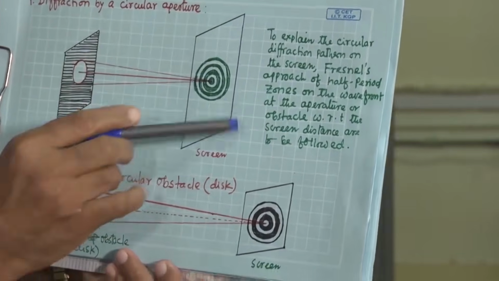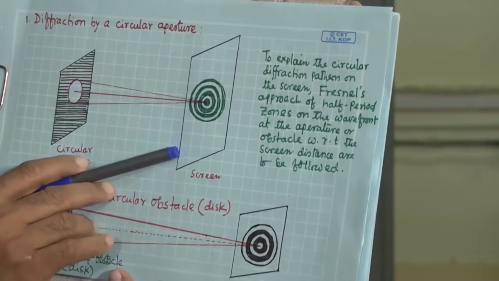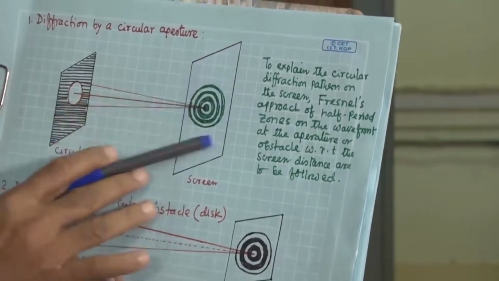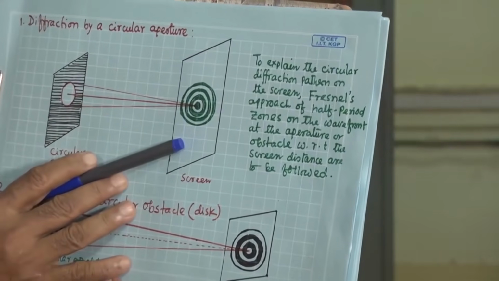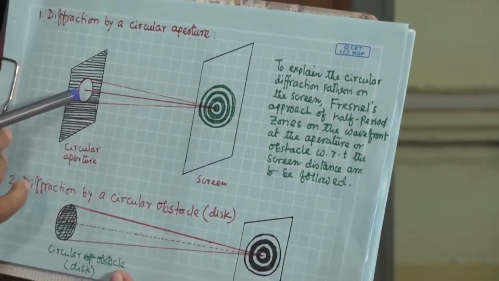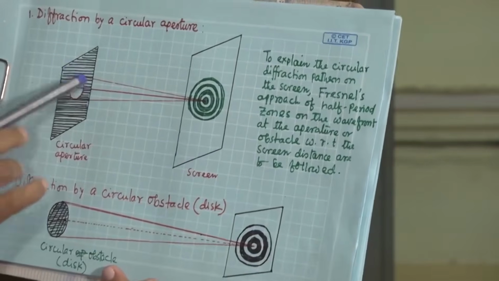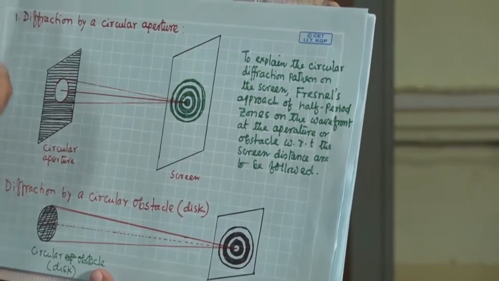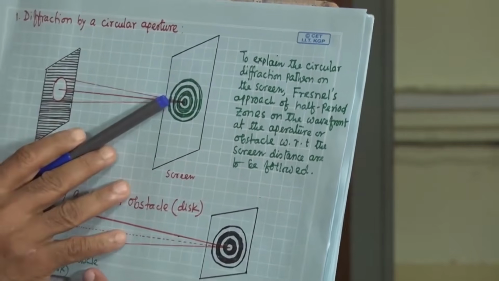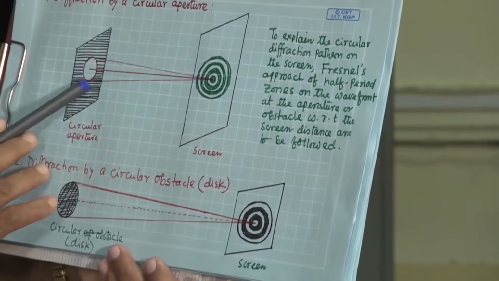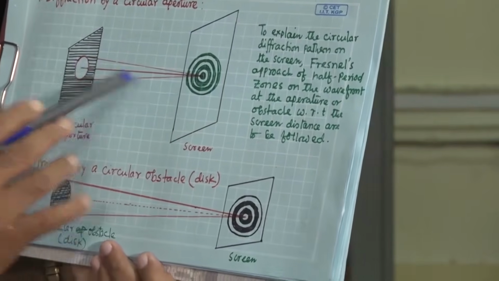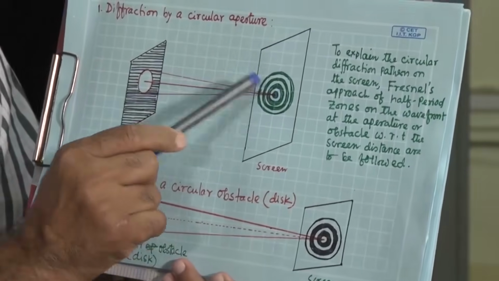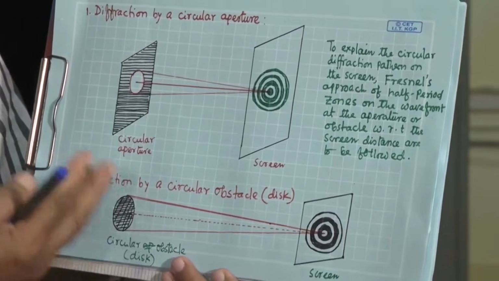You get a concentric circle diffraction pattern on the screen. If it is a circular hole, you get circular bright and dark patterns. It depends on the distance, so the center can be bright or dark.